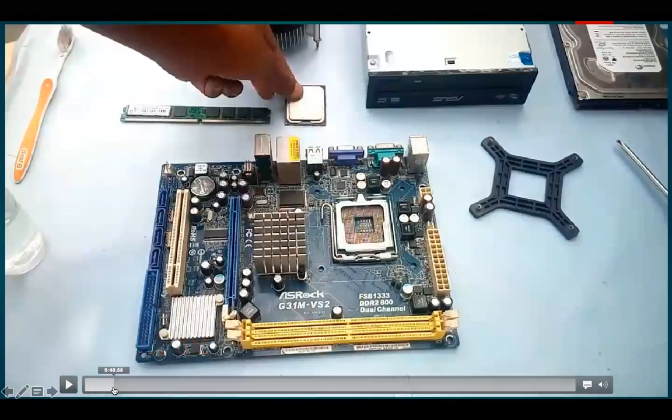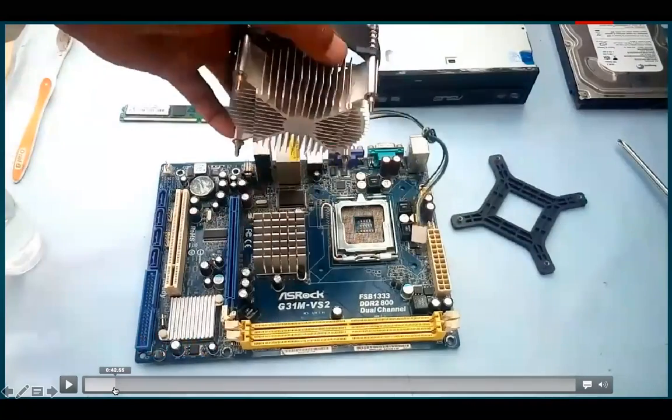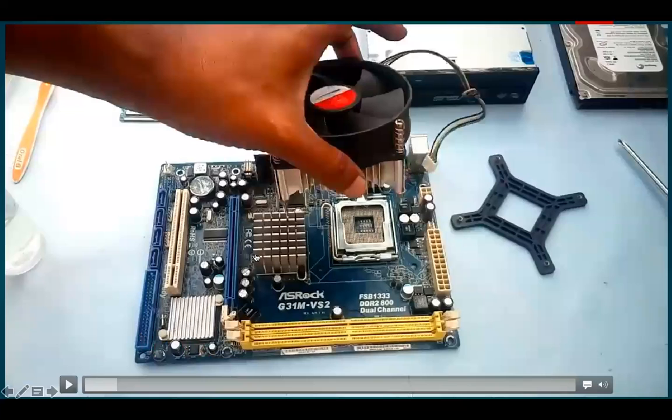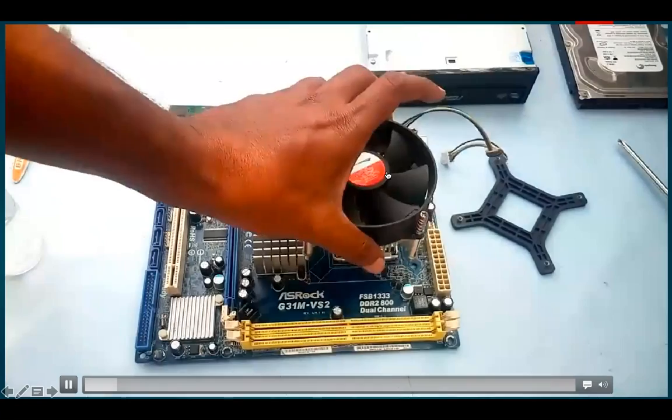After the processor, you can see this is called heat sink and this is called cooling fan. This is going to be fixed here, right? Because the processor is generating heat, you need a heat sink to absorb the processor heat, and this fan is releasing the heat to outside. So that's why the heat sink and fan are there. Okay, next.